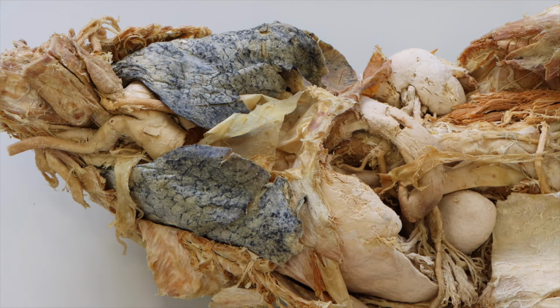The right phrenic nerve is usually said to pass through the foramen of the vena cava inferior, or the vena cava foramen, and on the left side it is said to pass through the esophageal hiatus. In different literature there is different information.